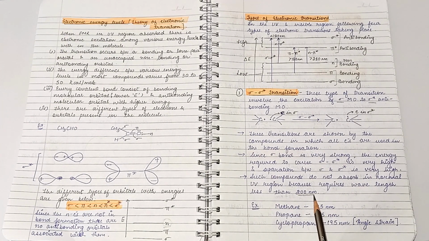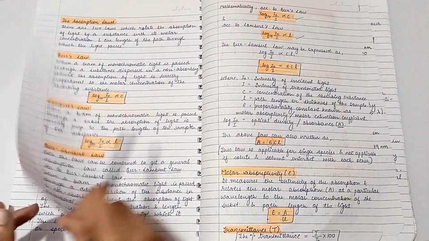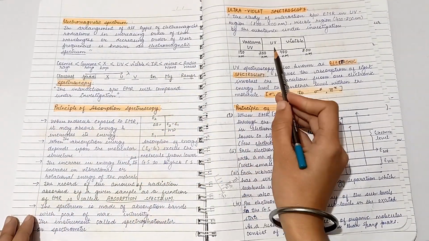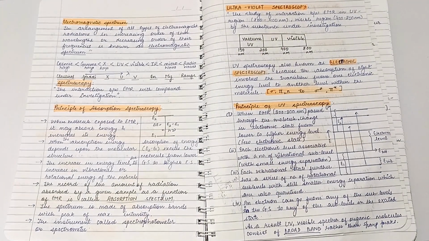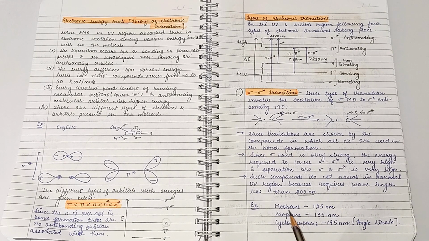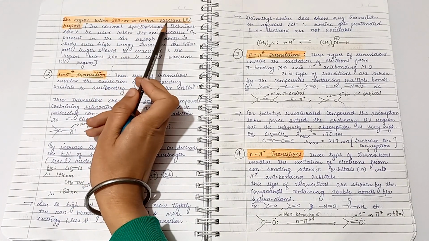And we have already studied that wavelength of less than 200 nanometer does not come in the normal UV region. It is in vacuum UV region. Some of the examples are methane, propane, cyclopropane. So the region below 200 nanometer is called vacuum UV region.